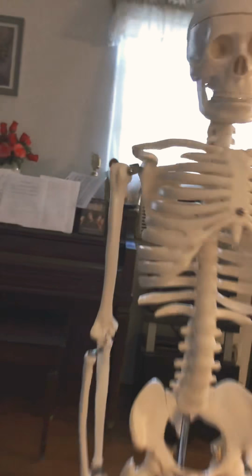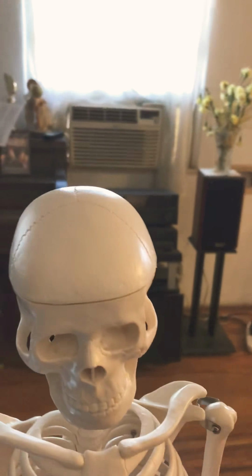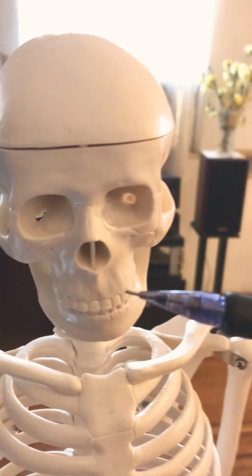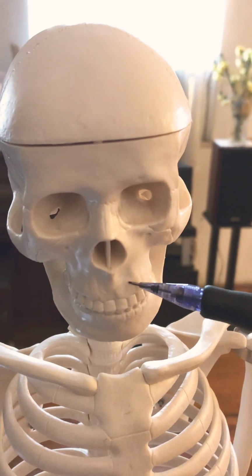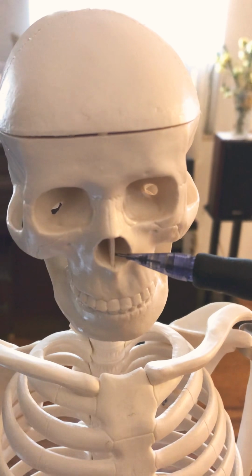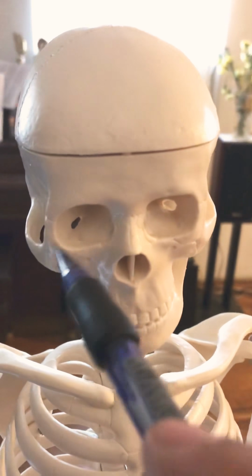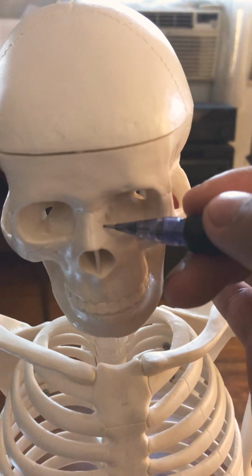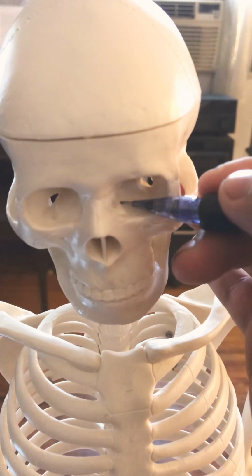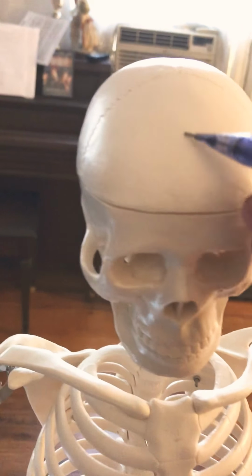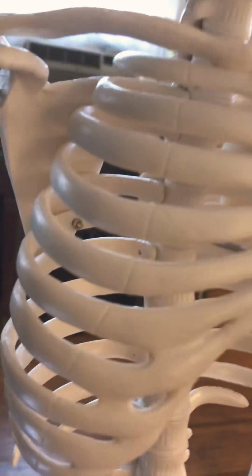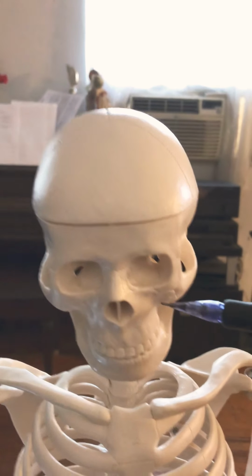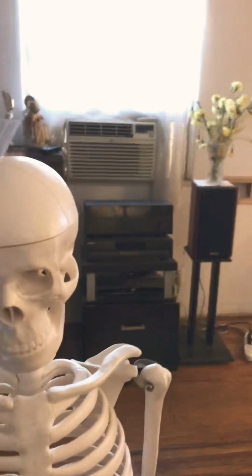Here is the anterior side of the skull. So here we have the maxilla, the mandible, the vomer bone, nasal bone, sphenoid bone. Here is the lacrimal, and then behind that is the ethmoid bone. This is the frontal bone. And let's see what else I did. And the zygomatic bone. Okay.